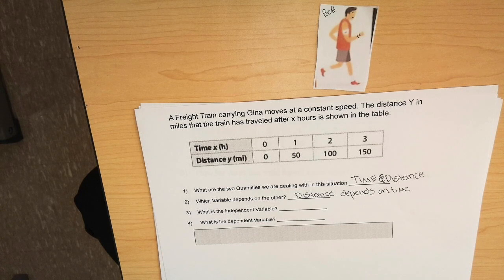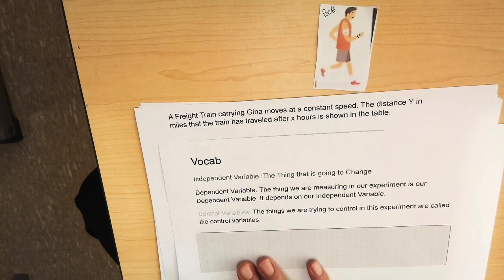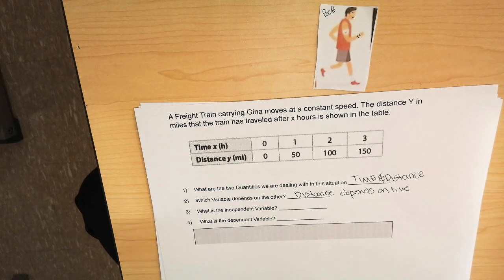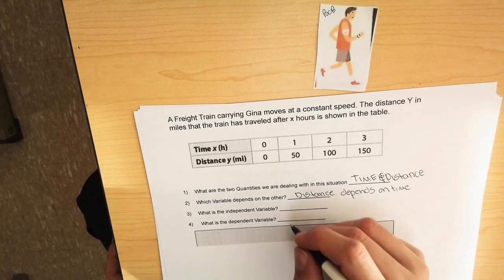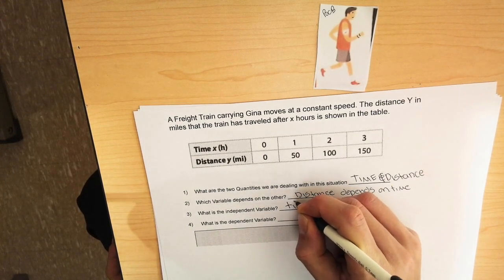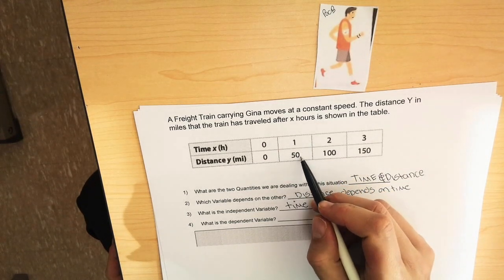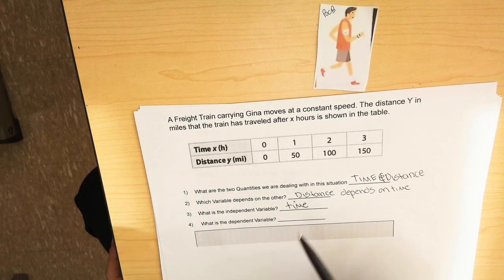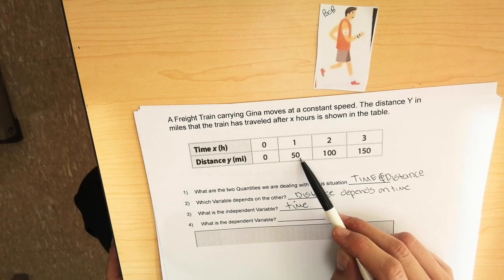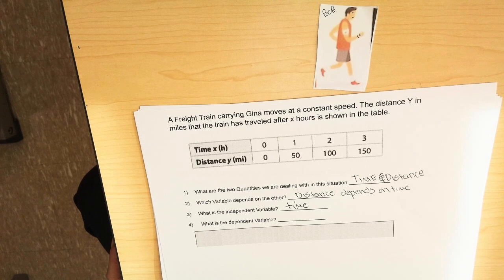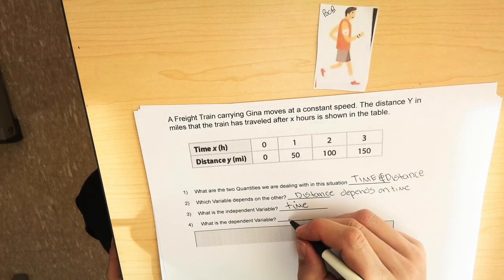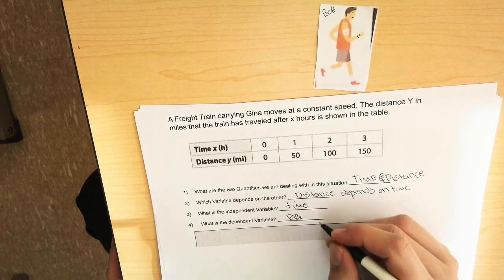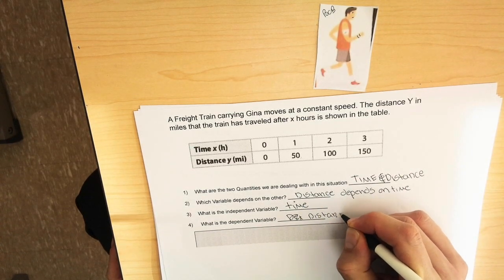What is our independent variable in this experiment? Remember, the thing that is going to change is our independent variable. What are we testing? Time. The time changes each time. As a result of the time changing, the distance changes. If we ran at the same time each time, would the distance change? Not if all things were equal. So what is our dependent variable in this example? Our dependent variable is our distance.